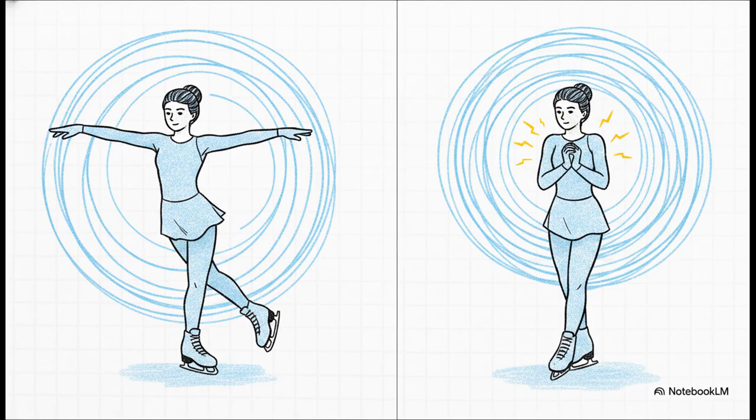But here is where things get wild. Think back to that ice skater spinning on the ice. When they pull their arms inward, their mass gets closer to the axis. That means their moment of inertia decreases. Now, to conserve total angular momentum, their spin rate, their angular velocity, must suddenly increase. They spin way faster. But if you actually sit down and run the math, the overall rotational kinetic energy of the skater actually goes up.